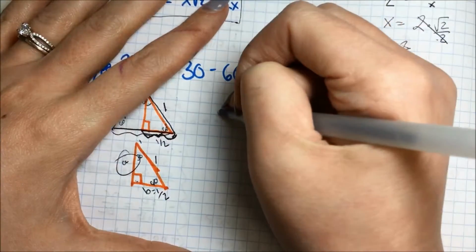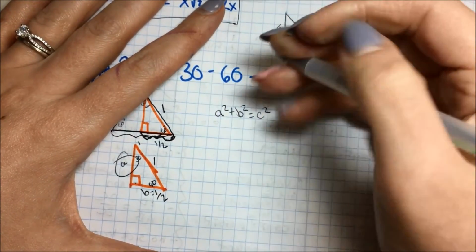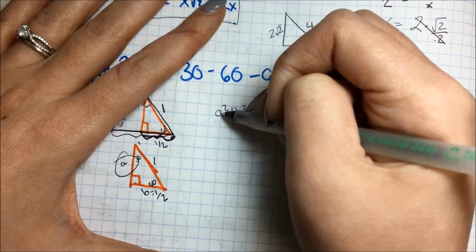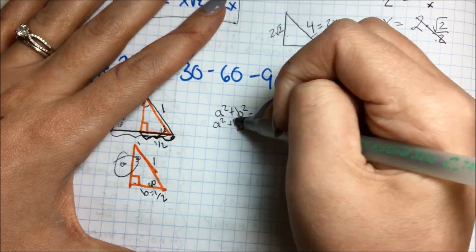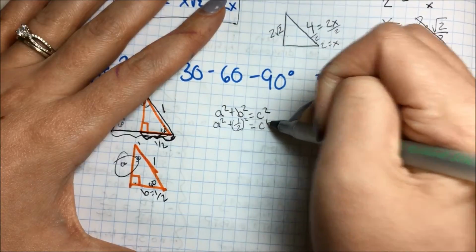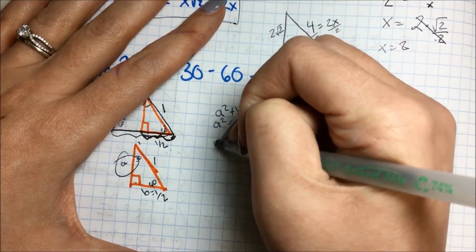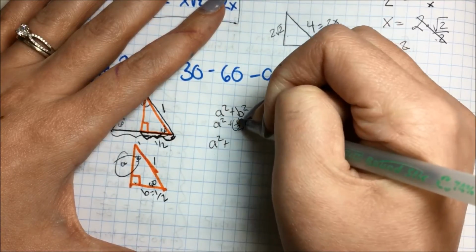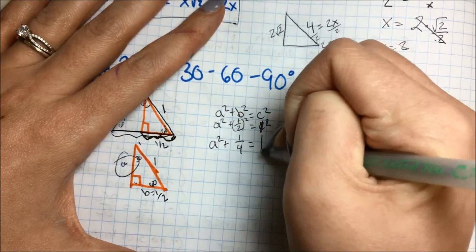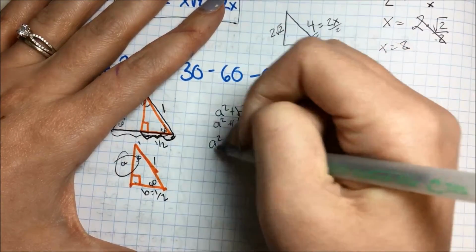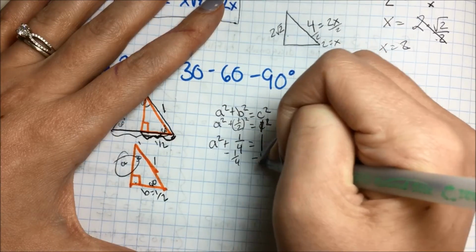So again, I'm going to use the Pythagorean theorem. I'm going to start with A; B is 1/2, C is 1. And I'm going to do some algebra here. I've got A squared plus 1/2 squared, which is 1 squared over 2 squared, 1/4, equals 1. I've got to get A by itself, so I'm going to subtract 1/4 from both sides.